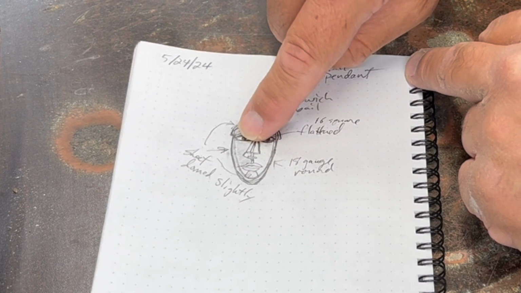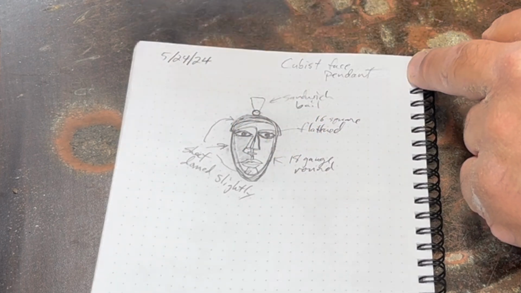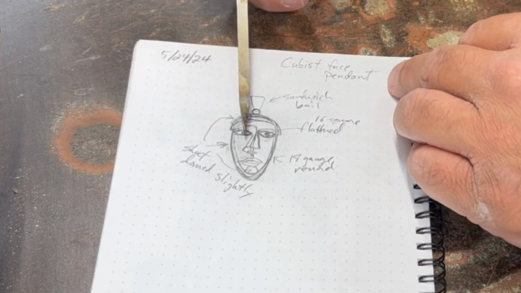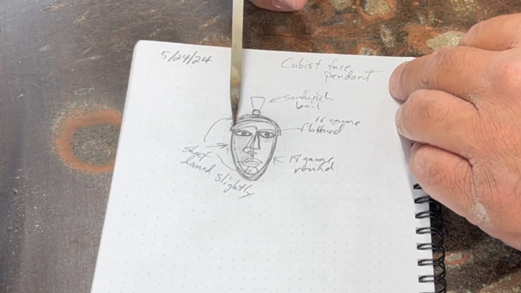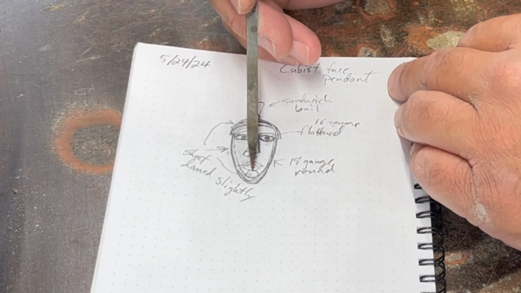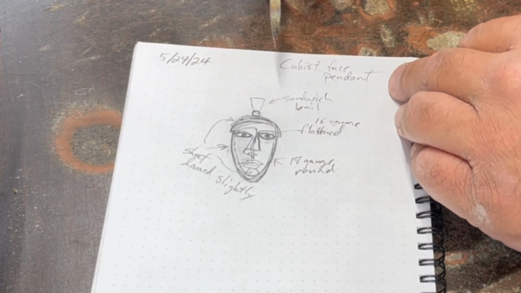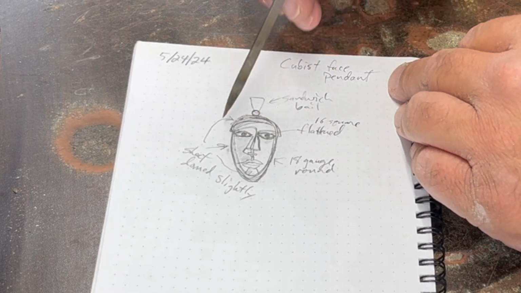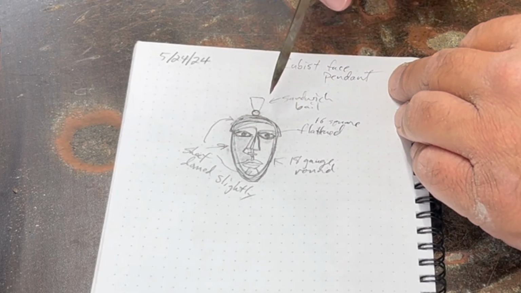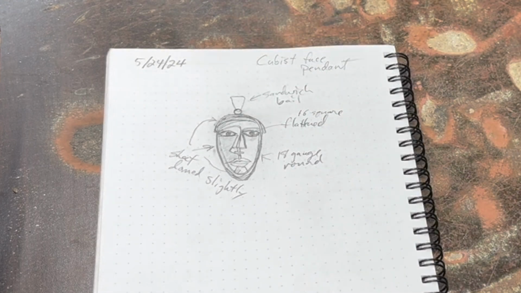For the sheet, I'm going to use some 22 gauge sheet. This portion right here is sheet. This forehead portion is sheet, and it's got a little wire going across it. And this down here is sheet as well. Okay, so to start with, I'm going to make the border out of some 18 gauge wire, so that'll be our starting point. So let's get started on that.